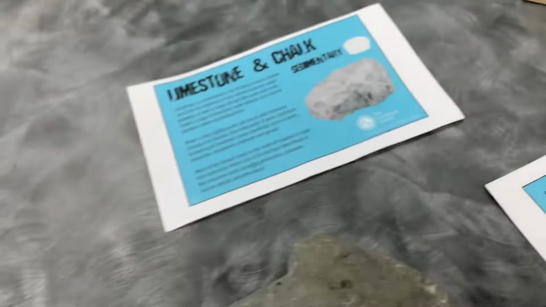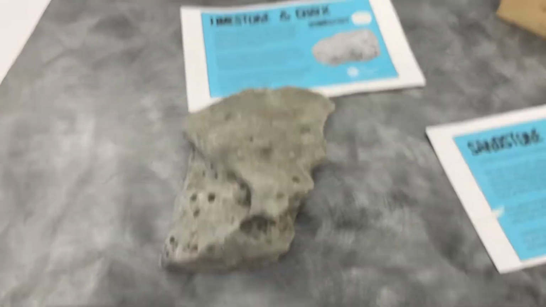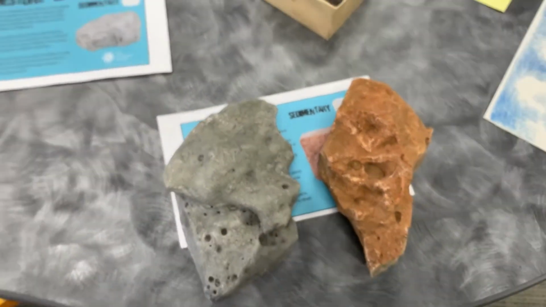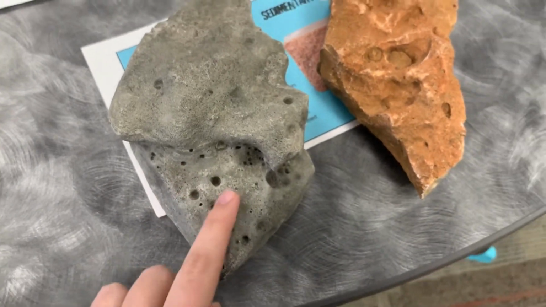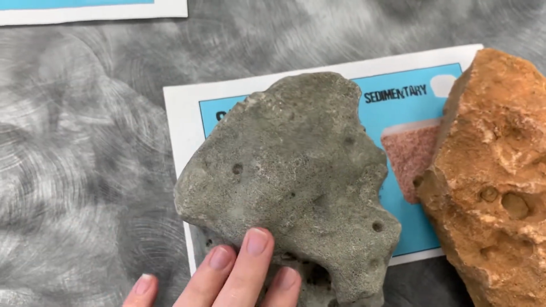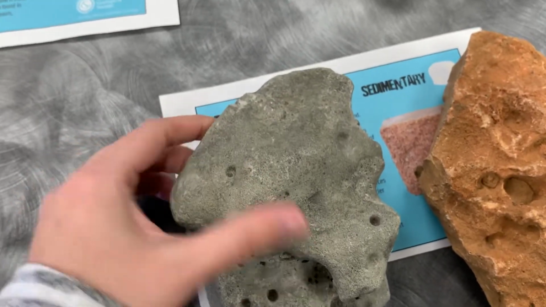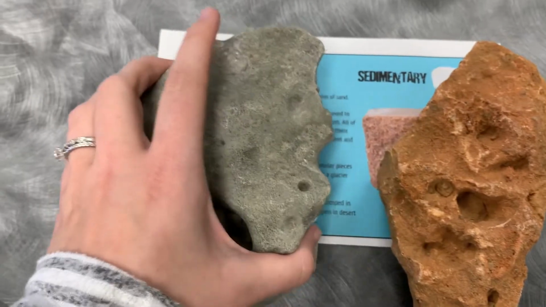Let's compare it to a limestone. Limestone is also a sedimentary rock right here. Now, what's similar and different about these sedimentary rocks? Okay, you can see they both have lots of holes, but this one is much smoother, and obviously they're different colors as well. But this limestone is much smoother than this sandstone is.